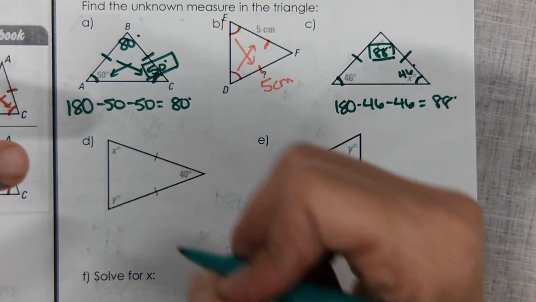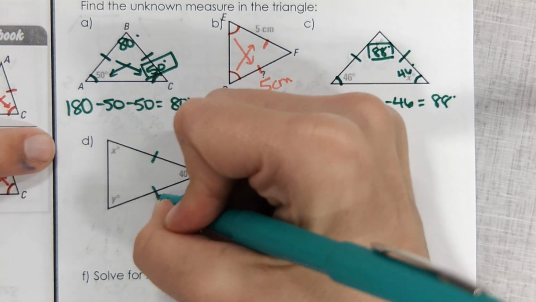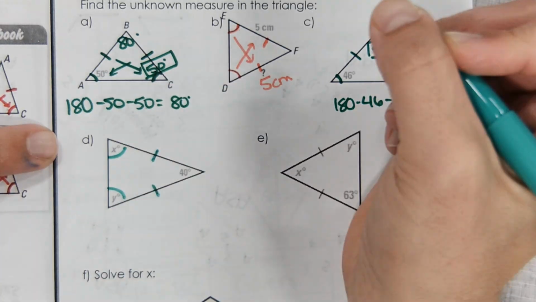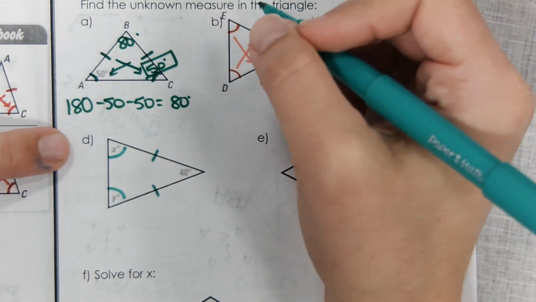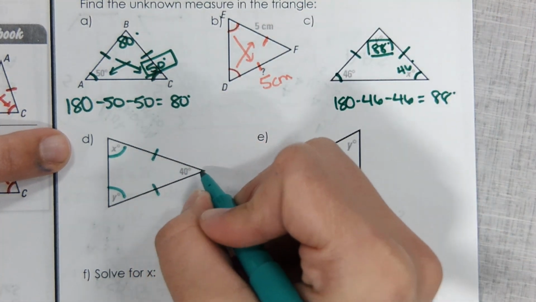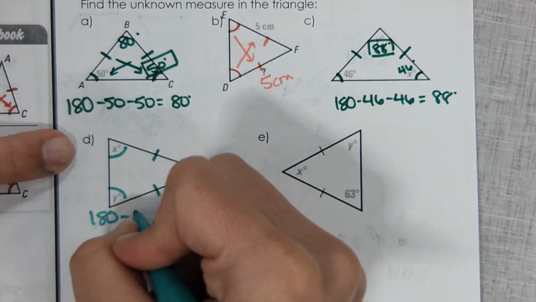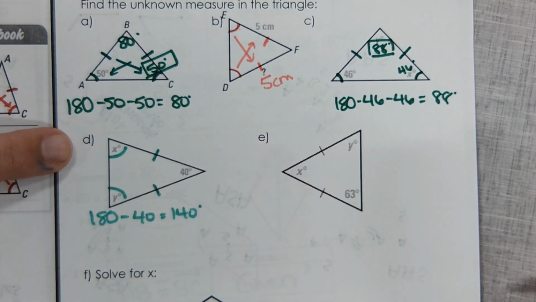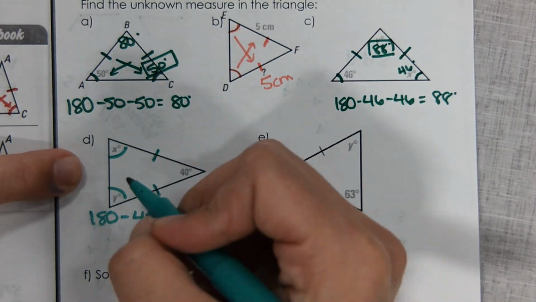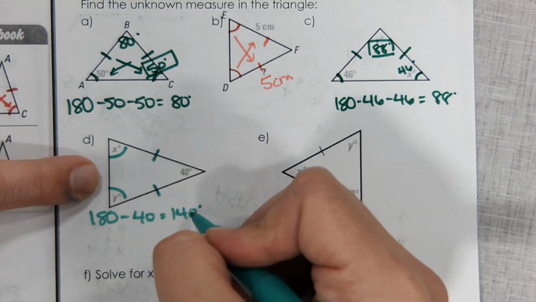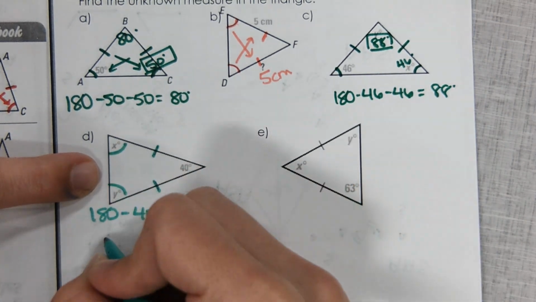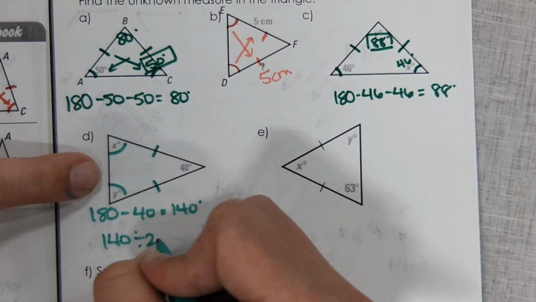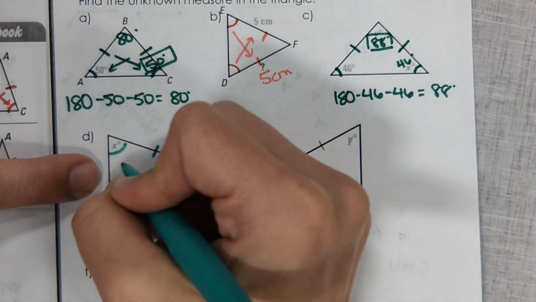Okay, then D, congruent sides, so that means that these two base angles are congruent. For this one, what we have to do is 180 minus 40, so we get 140 degrees. And then these two are the same measure, so this degree measure needs to be split evenly among those two angles. 140 divided by 2 is 70 degrees.